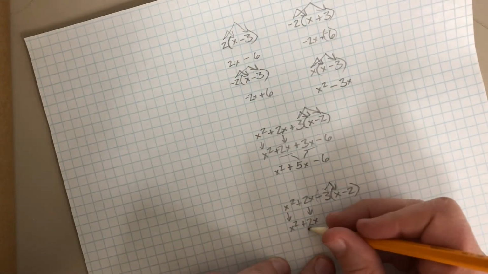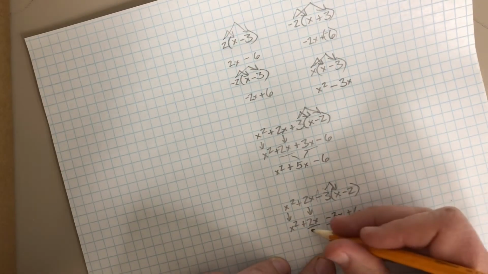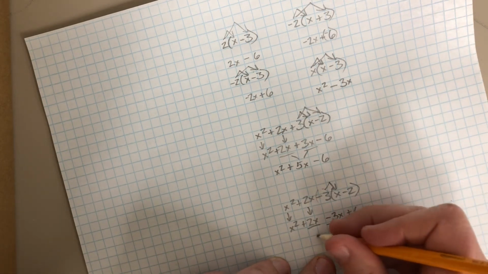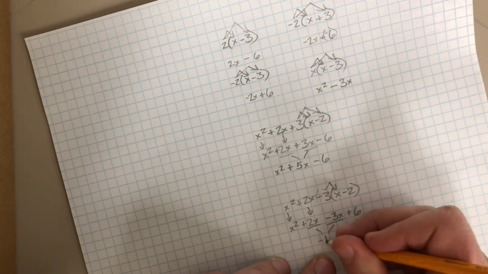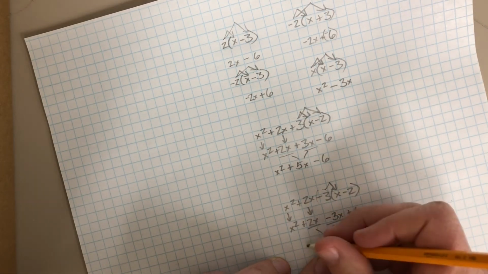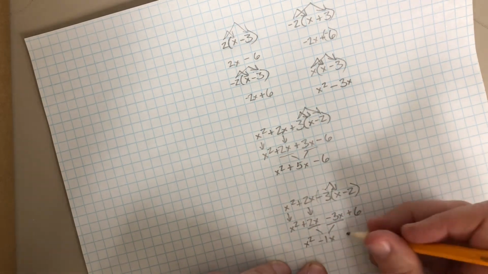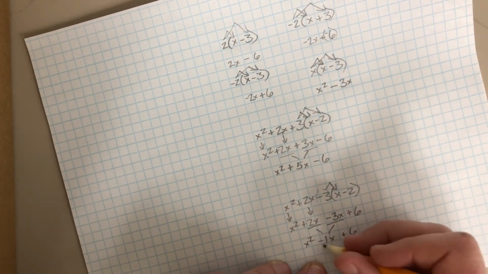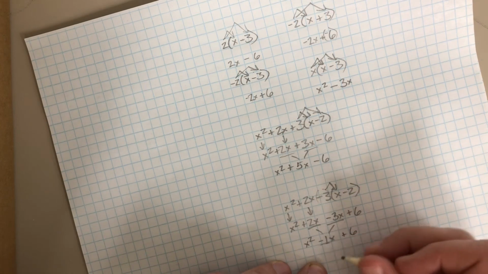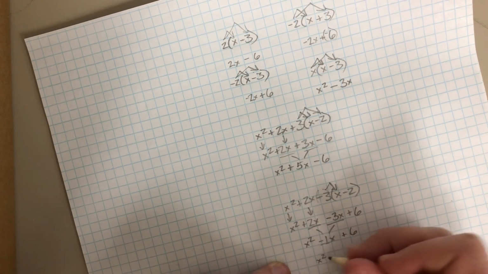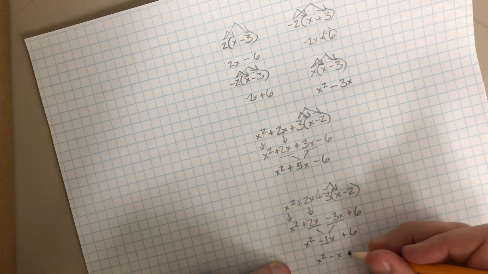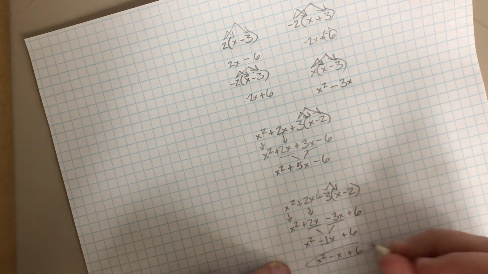Okay, so let's combine our like terms. Now I have 2x and a negative 3x, which gives me negative 1x. And I have x squared and plus 6. So I really don't need to have that 1 there. I can simply put x squared minus x plus 6.